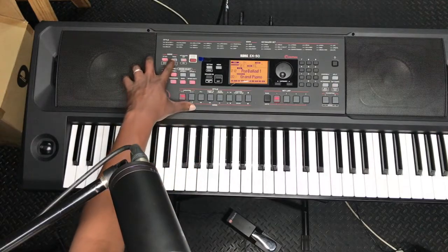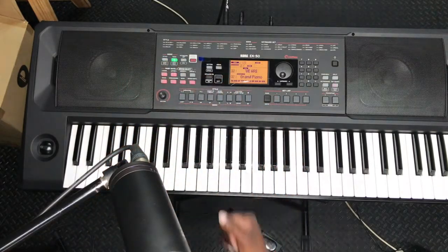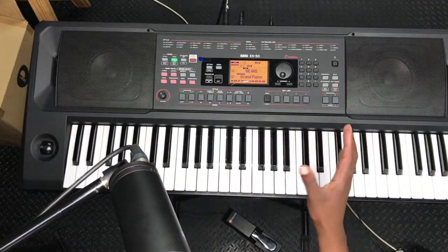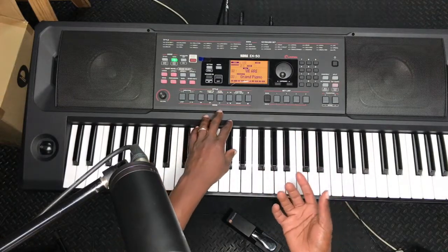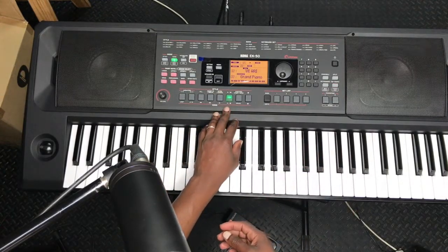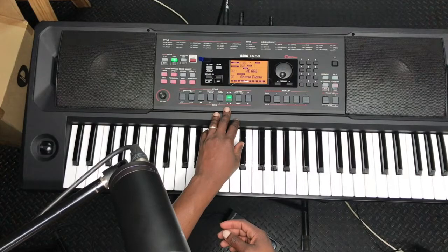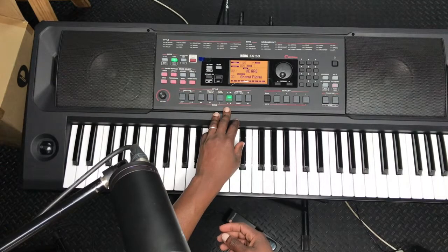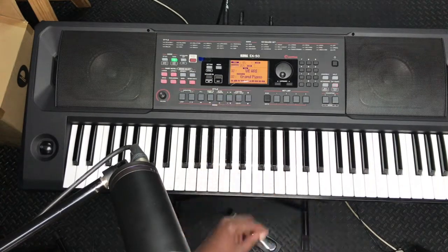Then we have song. That's the pre-recorded demo songs that come with the keyboard. If you want to hear them, you literally just press play. Pretty cool.